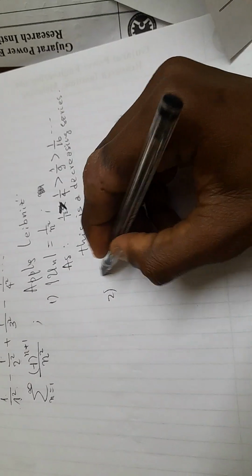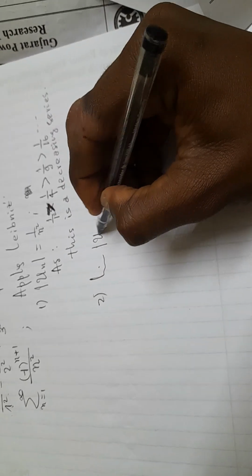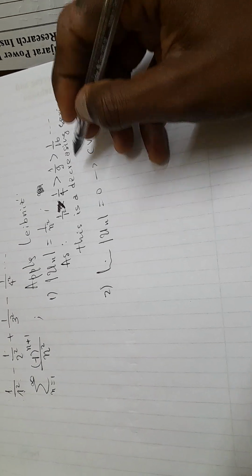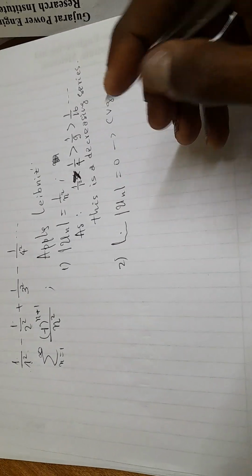Secondly, the limit of un must be 0 for the series to be convergent, and different from 0 for it to be divergent. We are just analyzing whether it's convergent or divergent.